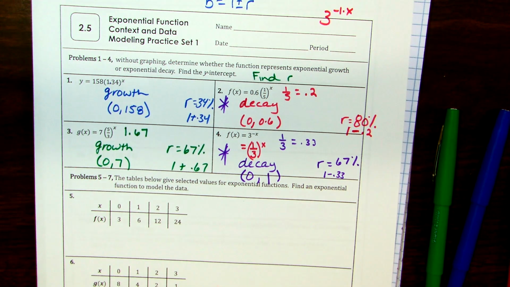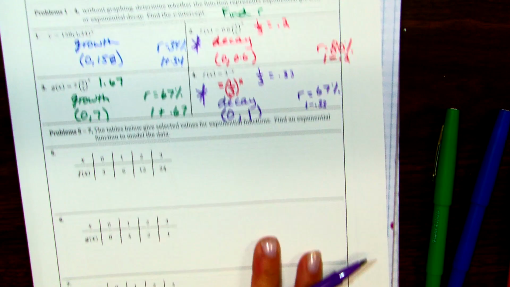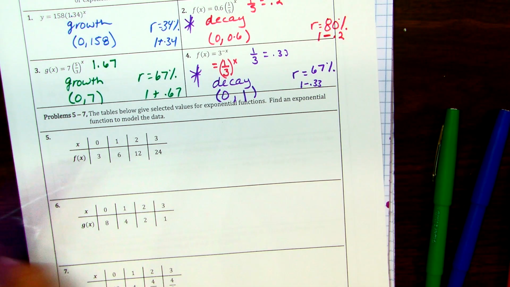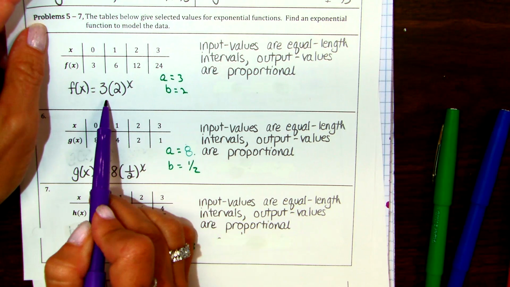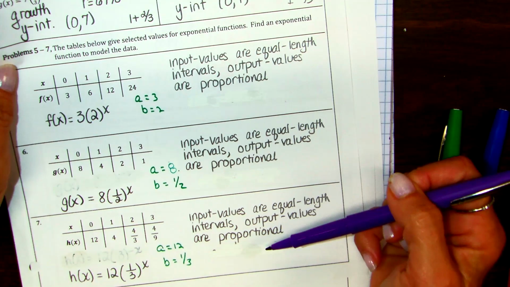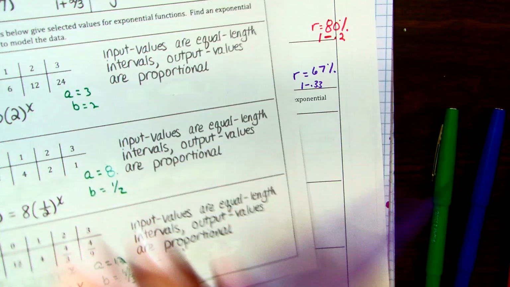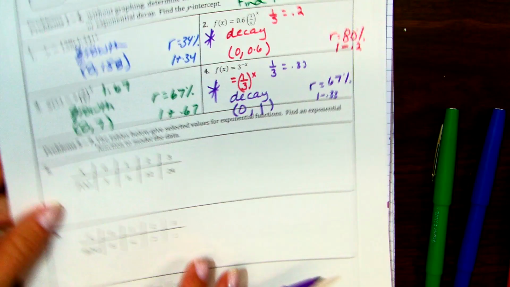Okay, 5, 6, and 7, skip them for right now. I'm going to do a harder one with you. This is where you identify A and B and put it in the equation, guys, and you don't need to write that paragraph. Remember I told you about that? I wrote it 3 times. You don't have to write it at all unless you want to practice.